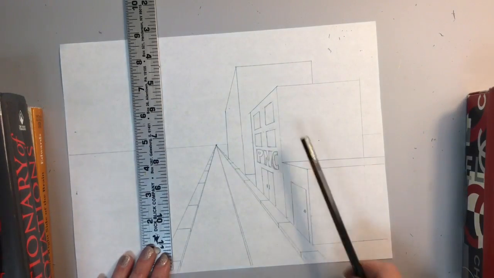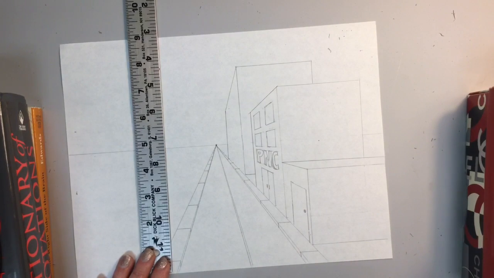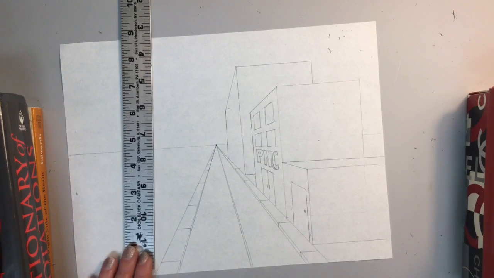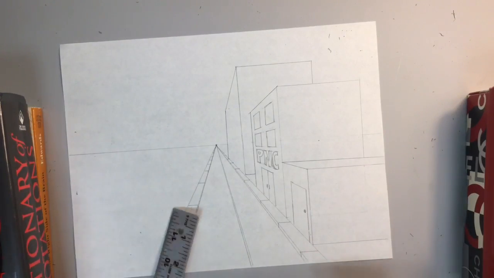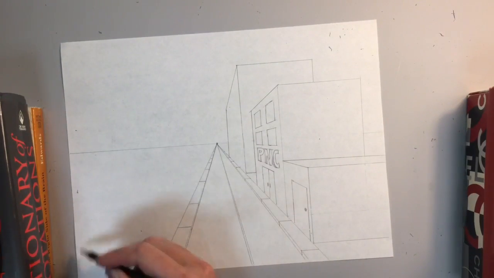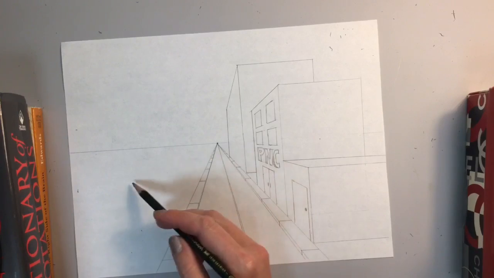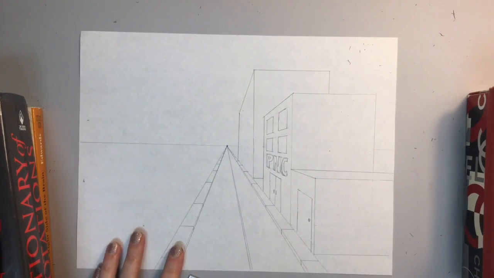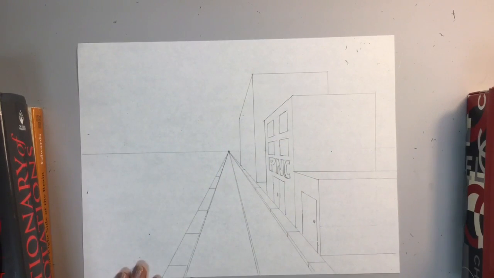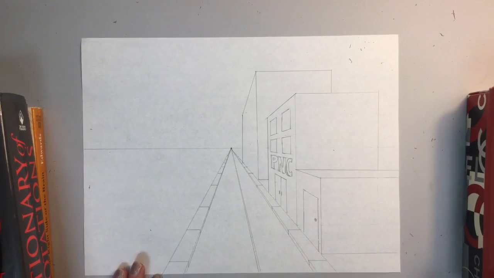Now I have 1, 2, 3 buildings going down the street, and then on the opposite side of the street, it's the same idea that I would start with a square over here, making the side that's facing me. The side that's going down the street gets connected back to my vanishing point. So it's the same basic principle as working with those cubes, but now I'm just turning them into buildings by adding a couple little details, but always still using my vanishing point.